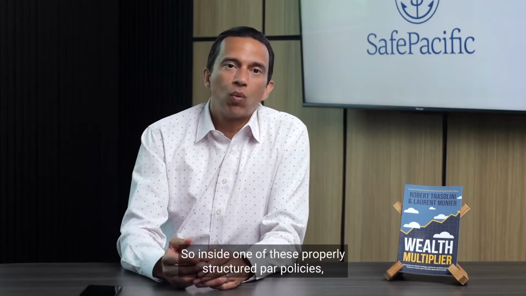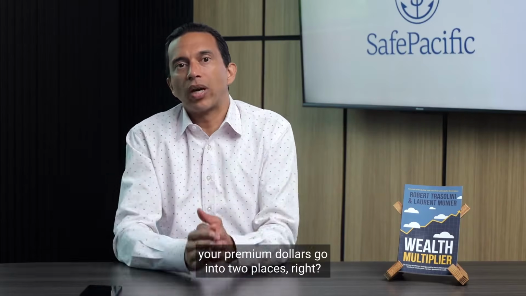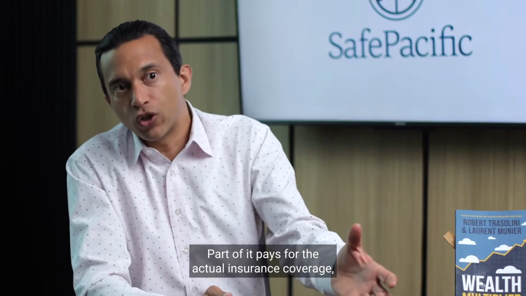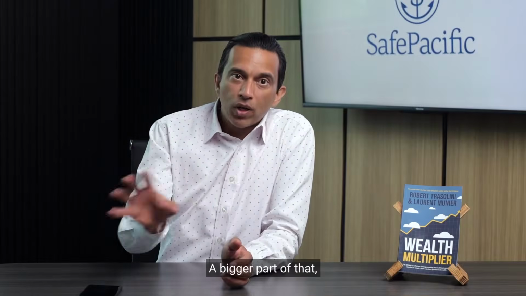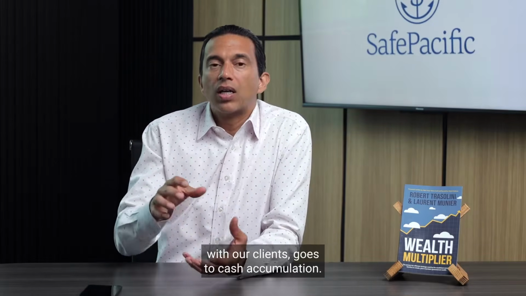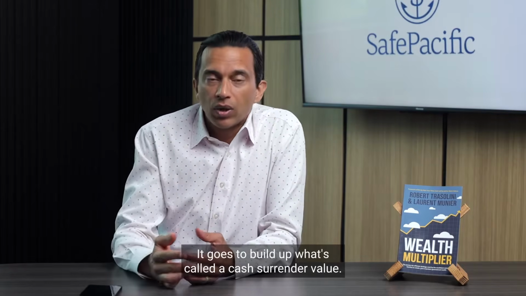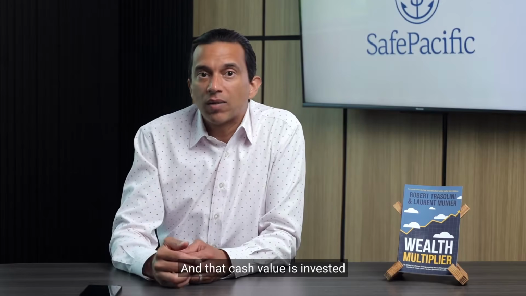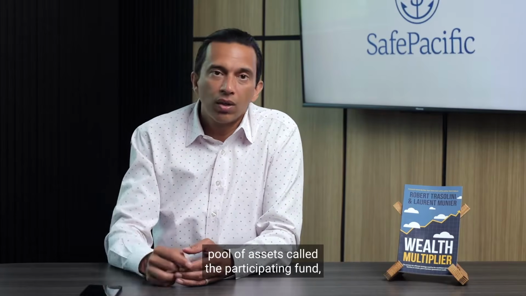So inside one of these properly structured par policies, your premium dollars go into two places. Part of it pays for the actual insurance coverage, which most people understand. If something happens to you, the insurance pays out. A bigger part of that, when you structure it properly the way that we do with our clients, goes to cash accumulation. It goes to build up what's called a cash surrender value. And that cash value is invested by the insurance company in a large, professionally managed pool of assets called the participating fund, which is why these are called whole life participating policies.